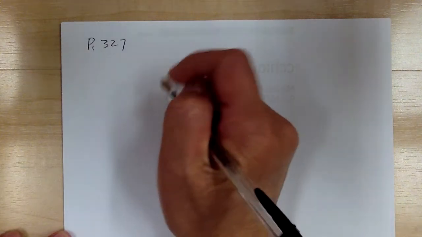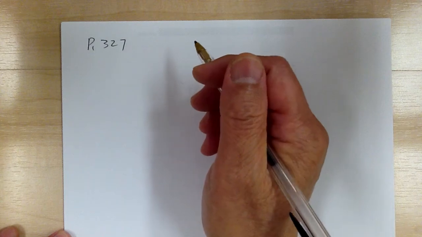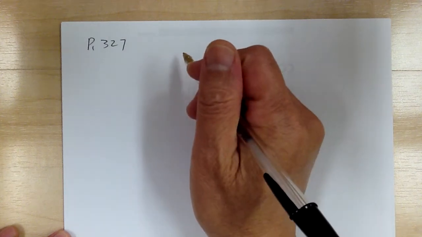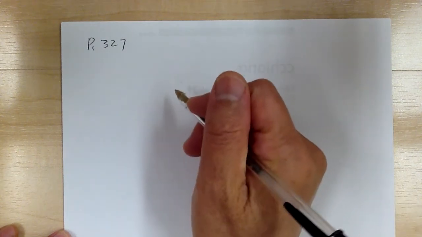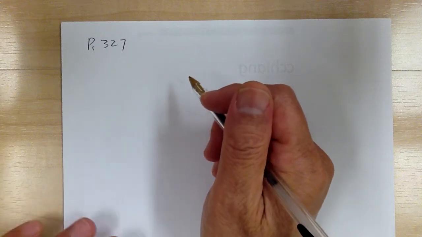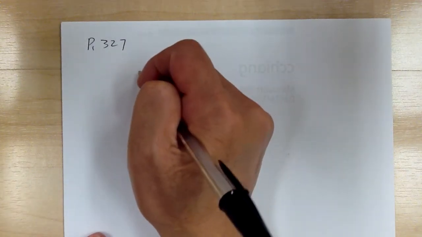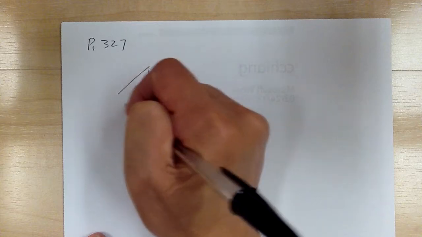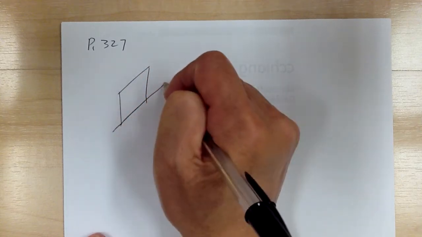Open your book to page 327. This lesson is on vector equation of a line. When you have a vector in space, a vector is like a line, and in space it can be formed by two planes, the intersection of two planes. For example, you can have a vector like this one over here.